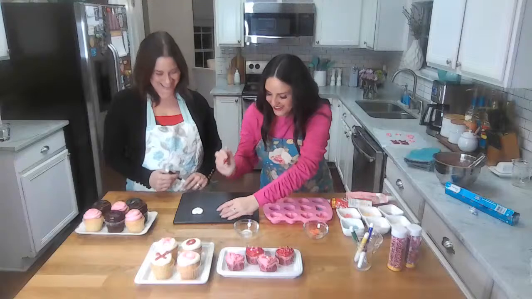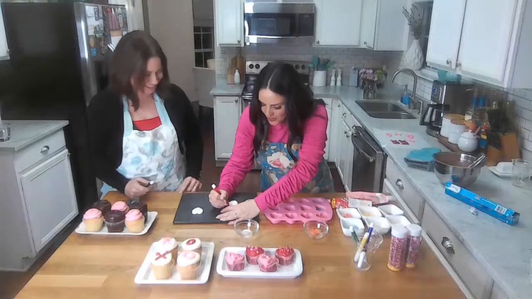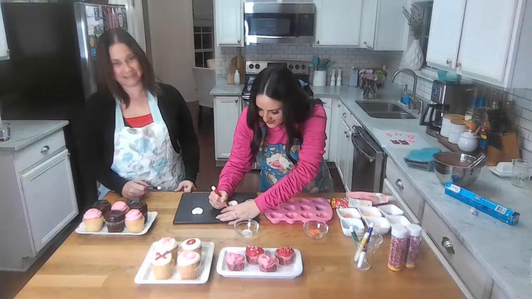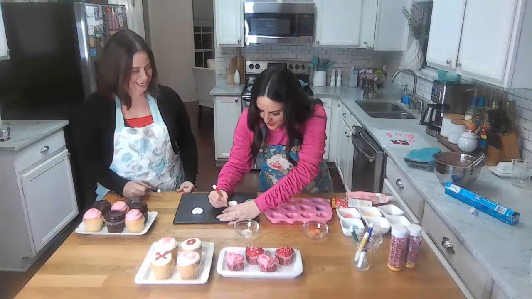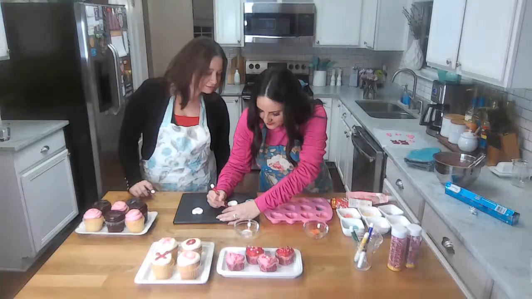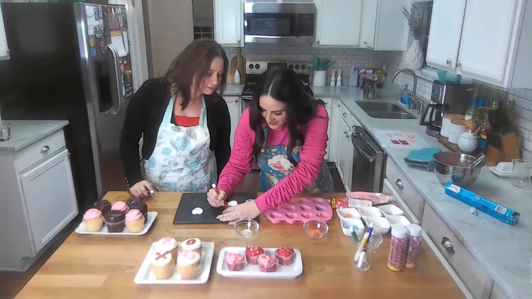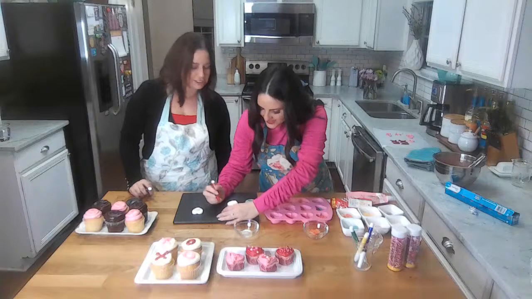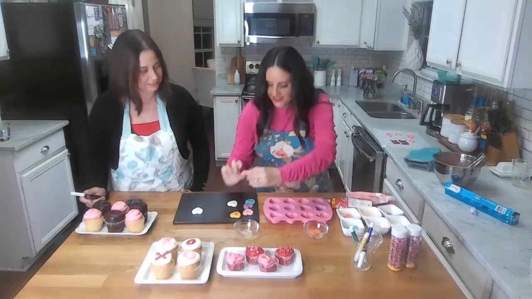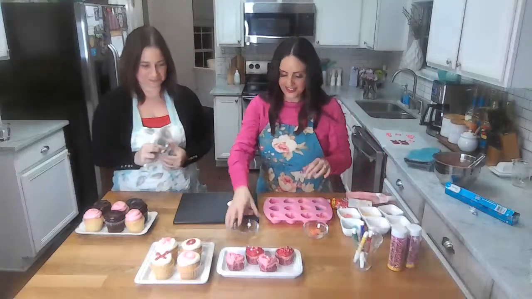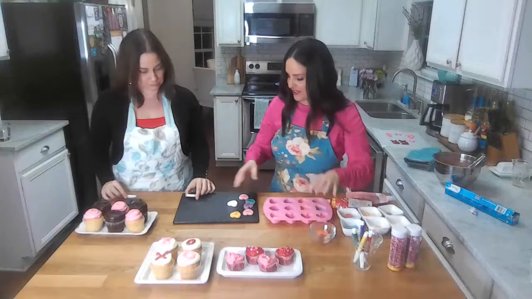So we're gonna do that. We're gonna do it with the pink, on the pink with the red. Oops, I'm going too heavy-handed here. I was trying to center it, but it worked. I like that. I see it. So now we're just going to use these cupcake toppers here.